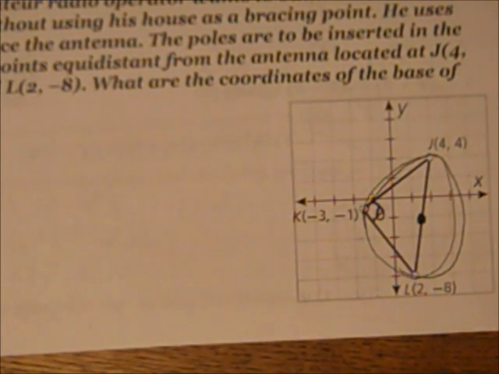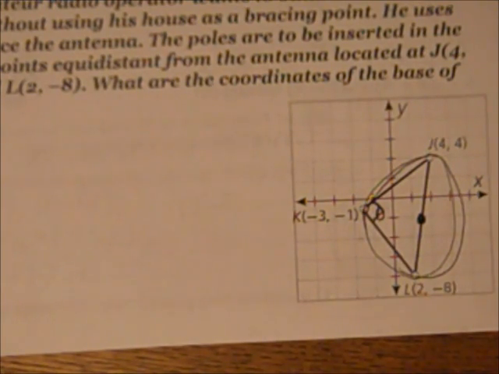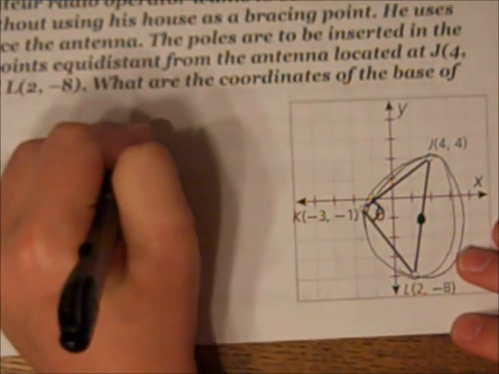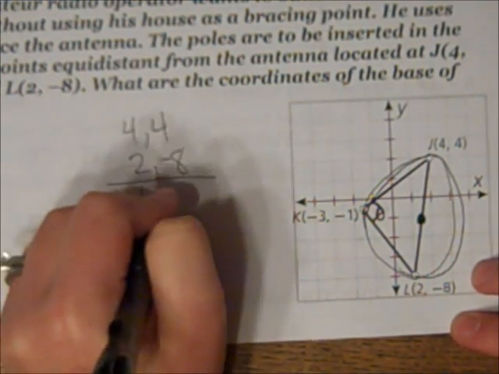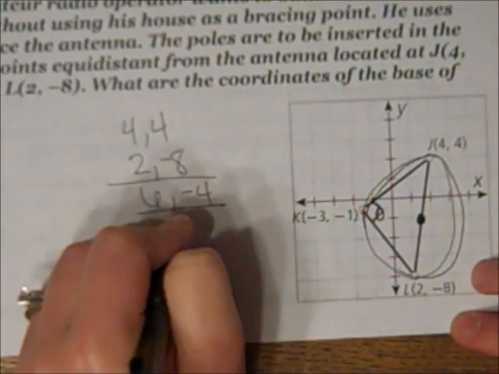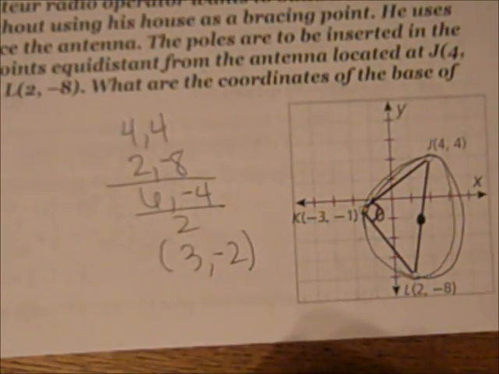So all I have to do is find the midpoint of J and L, and that will be where I want the center of my circle, only because this happens to be a right triangle. So here we go. J is at (4, 4). L is at (2, -8). So add them up and divide by 2. So the center of the circle needs to be at (3, -2).